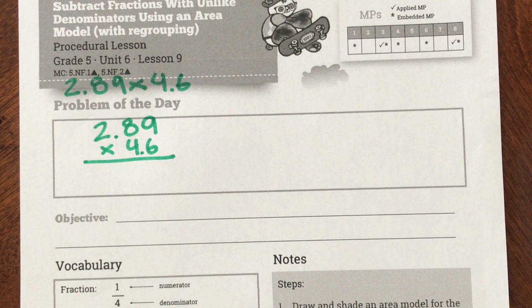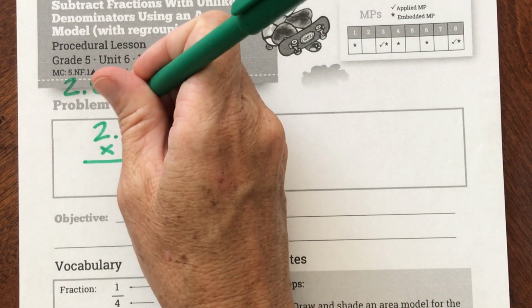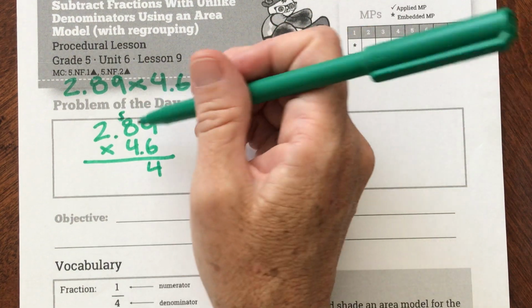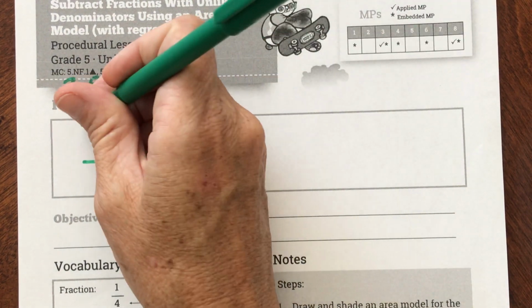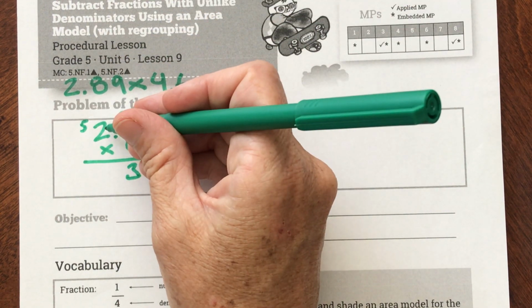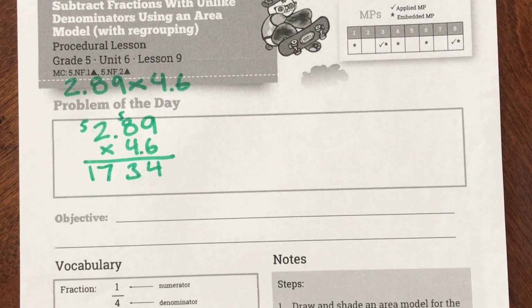Then I'm going to multiply, just ignoring the decimal. So we have 6 times 9 is 54. 6 times 8 is 48, plus 5 is 53. 6 times 2 is 12, plus 5 is 17.